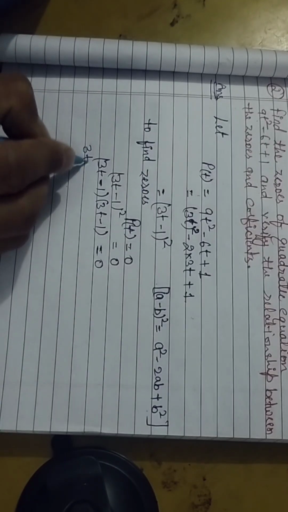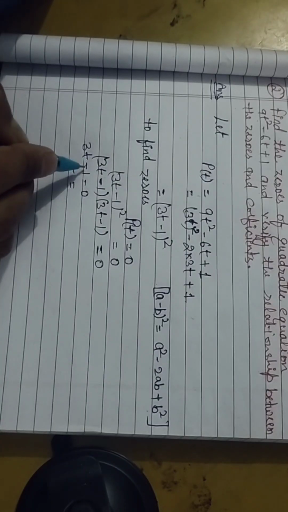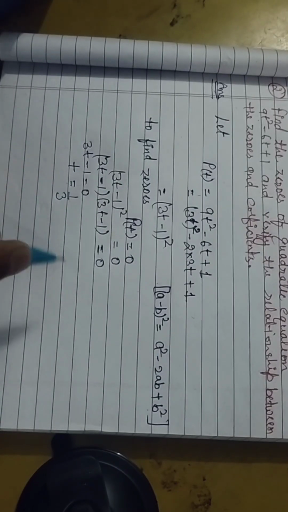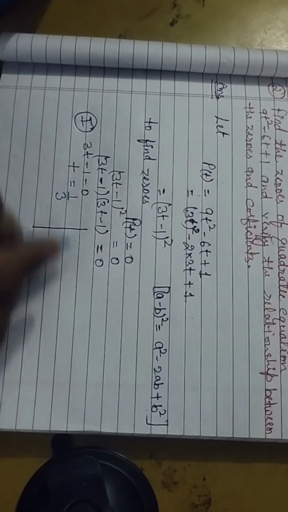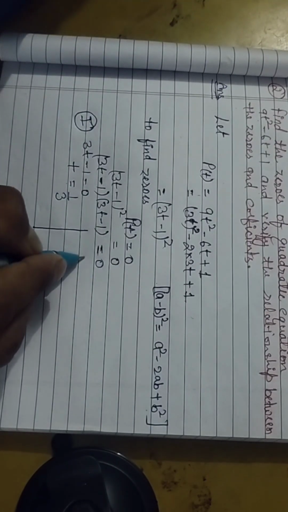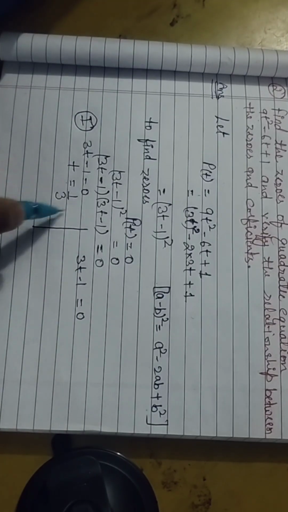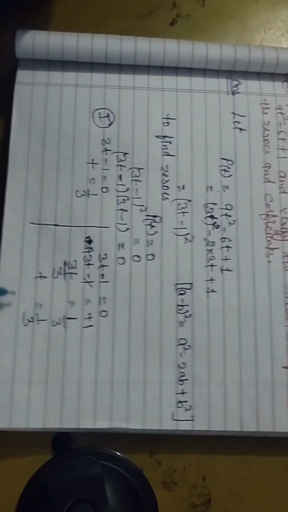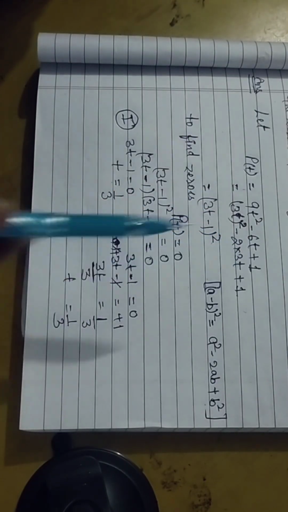So if I take 3t minus 1 equals 0, then the value of t is 1 by 3. Let's look at this calculation closely. And for the other 3t minus 1 equals 0, the value will come the same because the factors are the same. We have two equal zeros for the equation 9t square minus 6t plus 1.